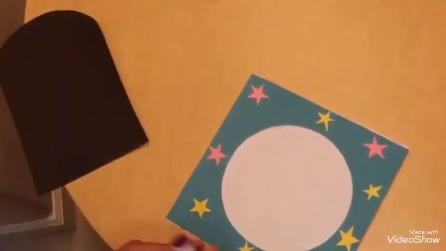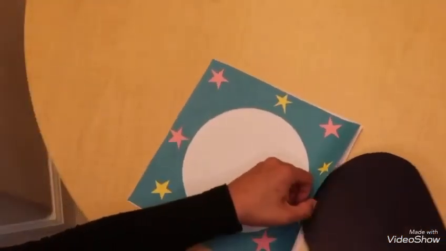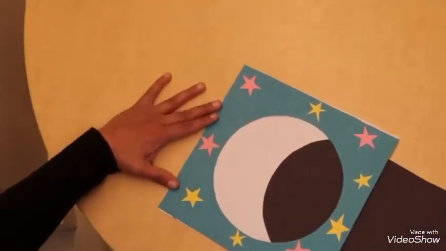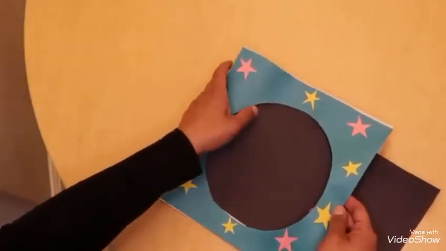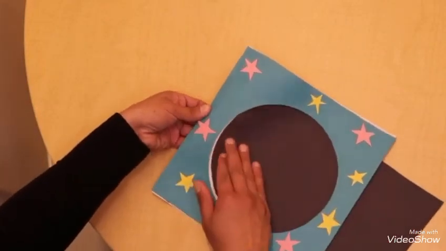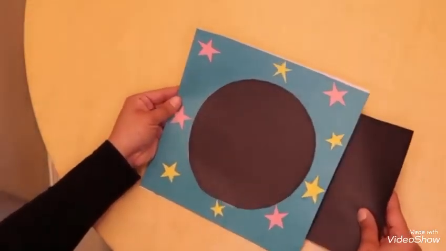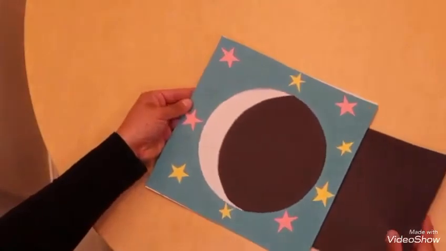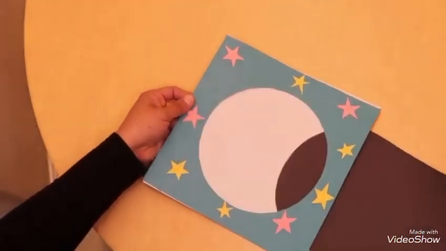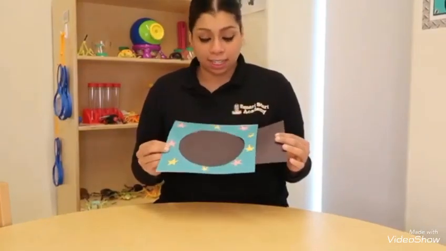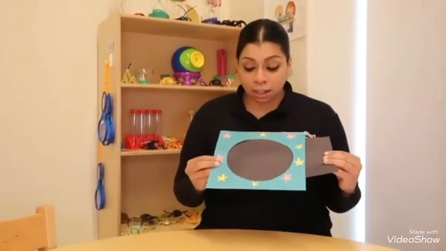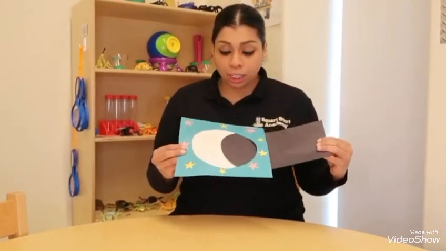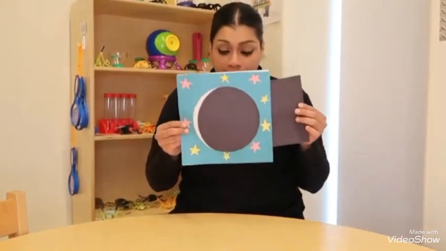Now we're ready to create the different phases of the moon by sliding our piece of black paper into our project. See? And there you go. So now you can go outside with your parents, look up into the sky, find the moon, and try to copy what shape the moon is with your moon base project.